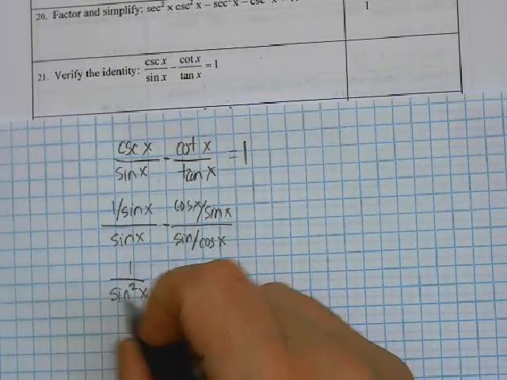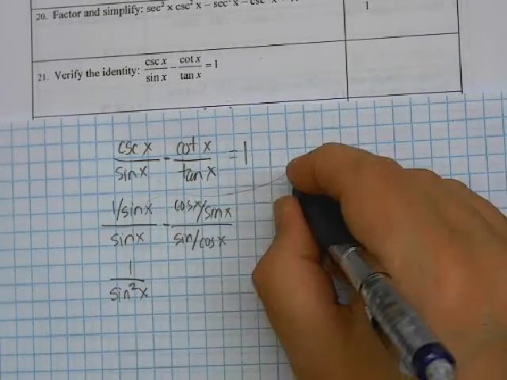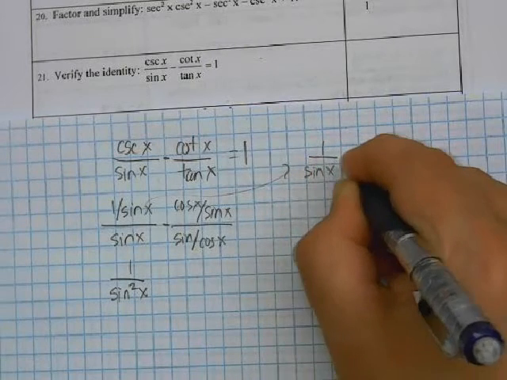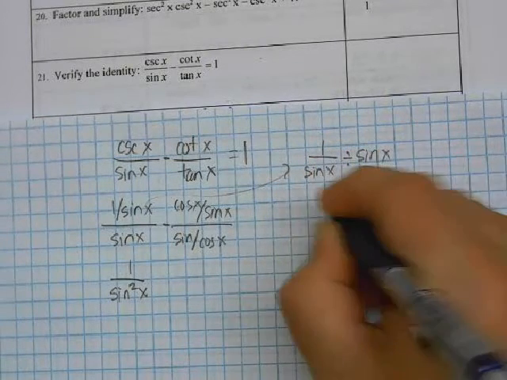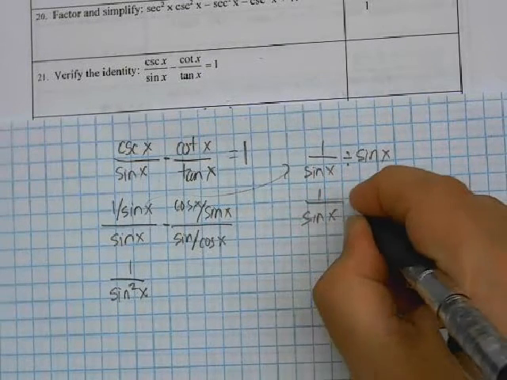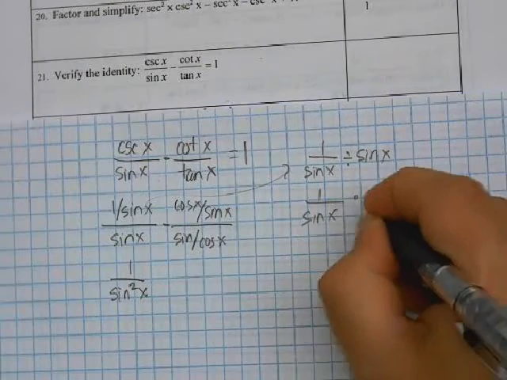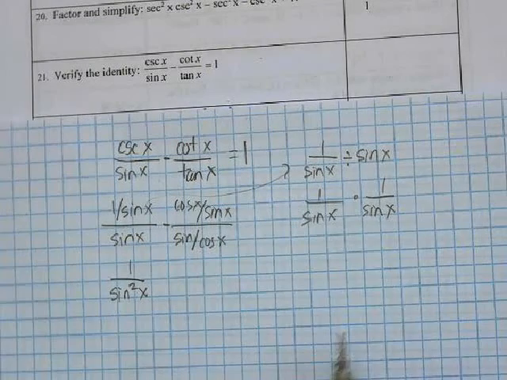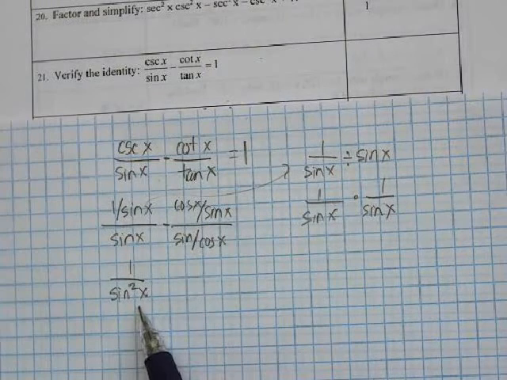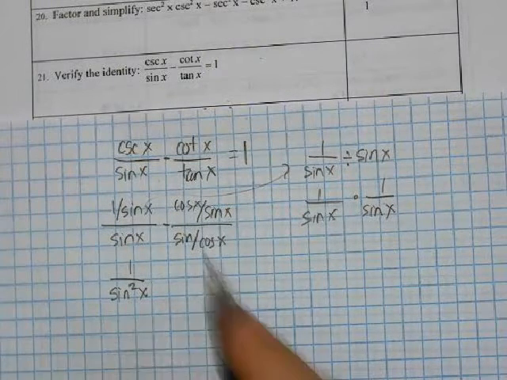Now, if you're having problems figuring out how I got that, take a look over here. This is equal to 1 over sine x divided by sine x, which is the same thing as 1 over sine x times the reciprocal of sine x, which is 1 over sine x. So you see 1 over sine x times 1 over sine x would be 1 over sine squared x.